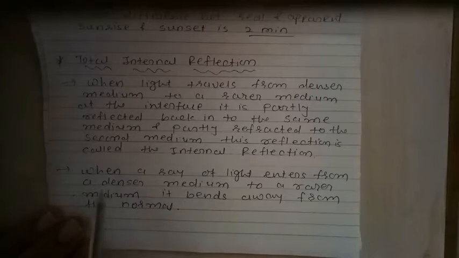We also know that when a ray of light enters from a denser medium to a rarer medium, it bends away from the normal, right? Okay.